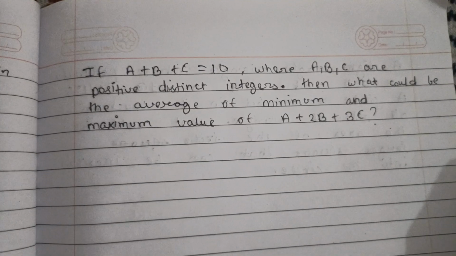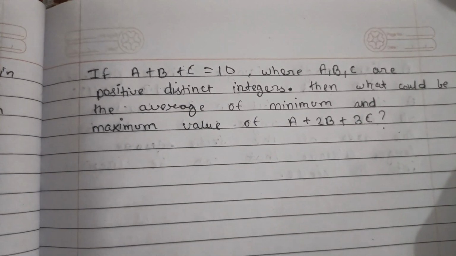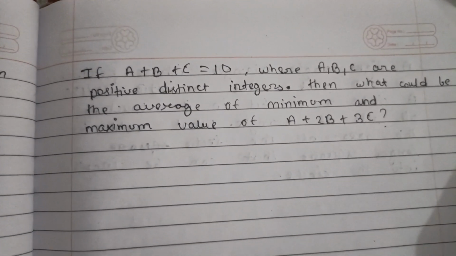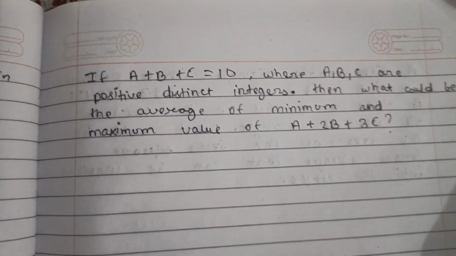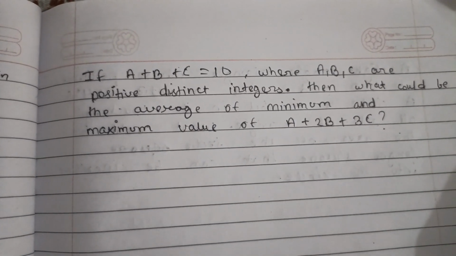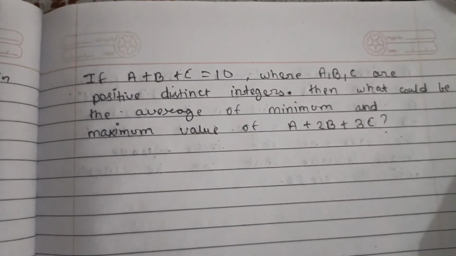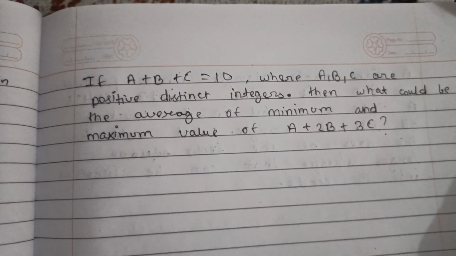So our required answer is 180. Here is the one question. A times B times C is equal to 10, where A, B, C are distinct positive integers. Then what could be the average of the minimum and maximum value of A plus 2B plus 3C?